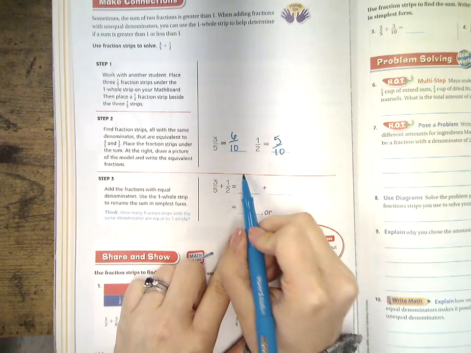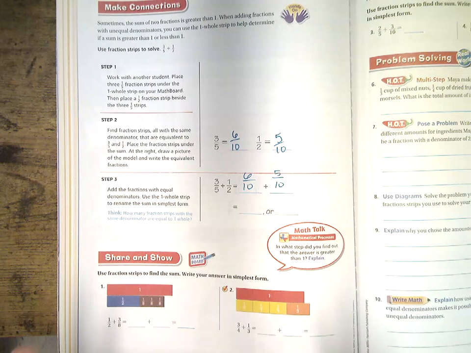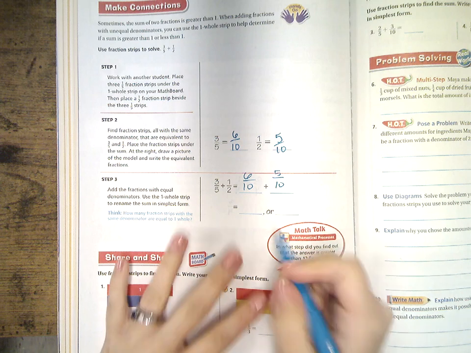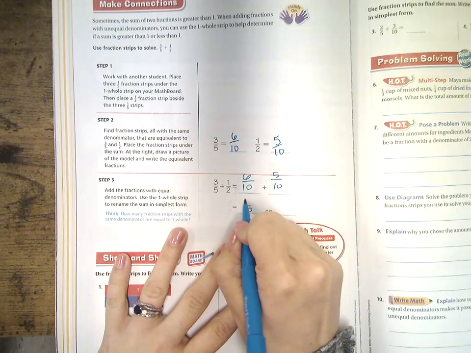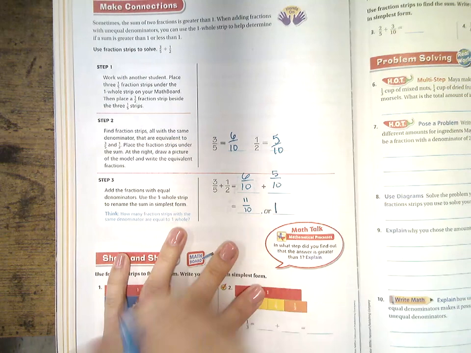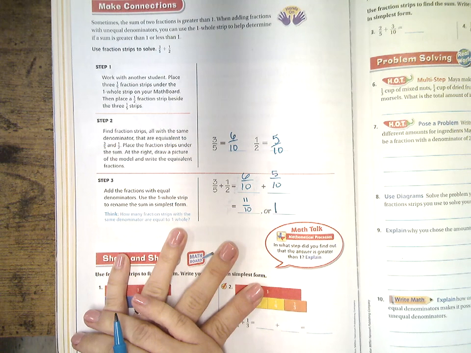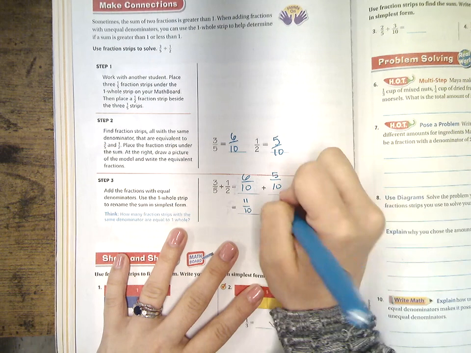6/10 plus 5/10. Now I have like denominators, and my denominator doesn't change whenever I add. So I would write 6 plus 5 is 11. 11/10, or changing it to a mixed number, is 1 and I know that 11 minus 10 is 1/10.